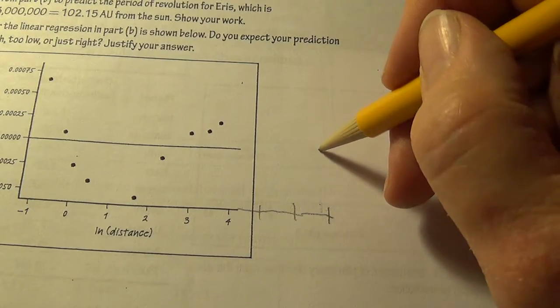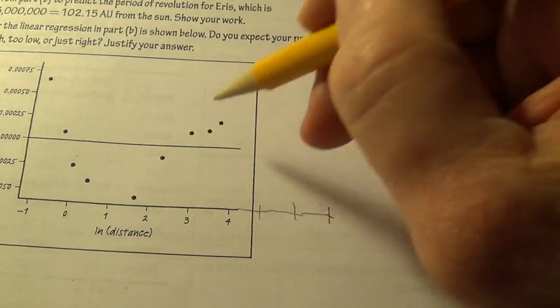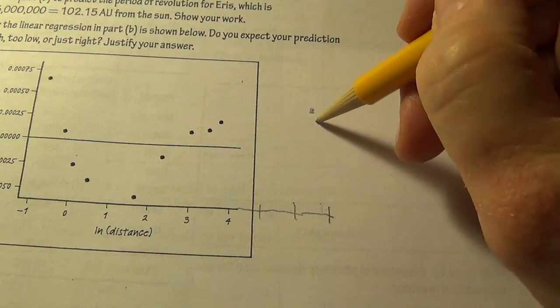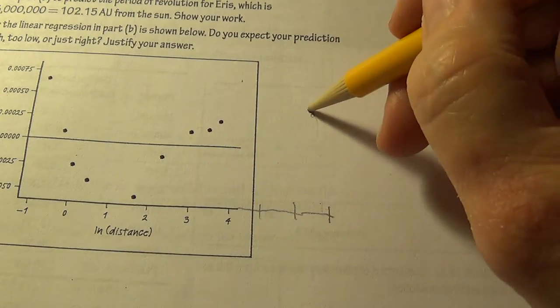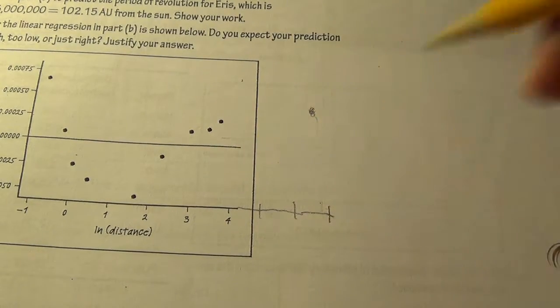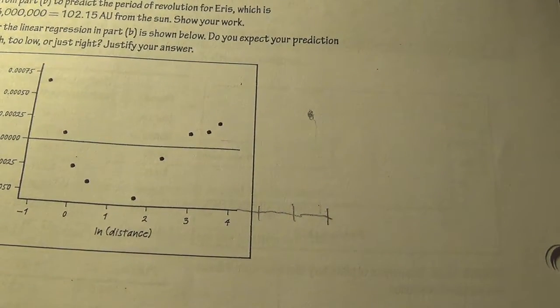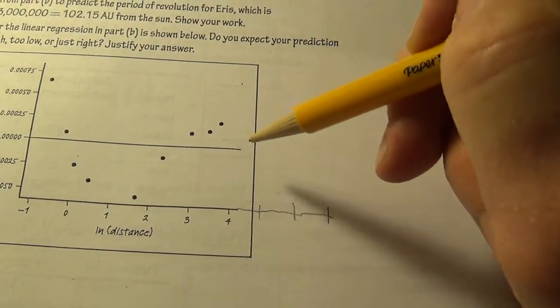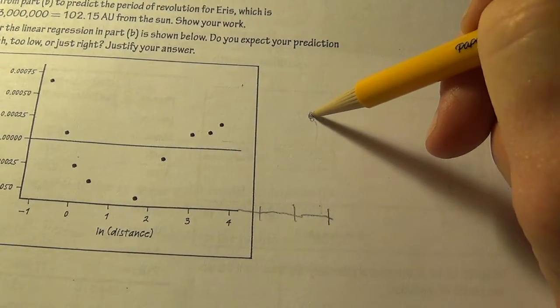So if we're following this pattern, this may continue. If it does, and out here we're still way above the residual line, that means our prediction line would be below what the true value should be.